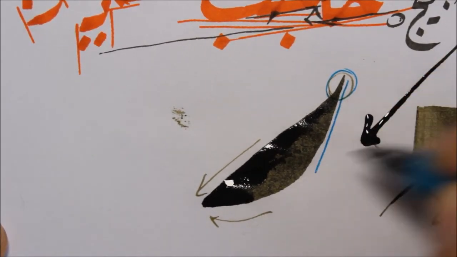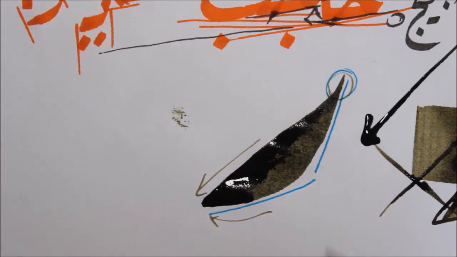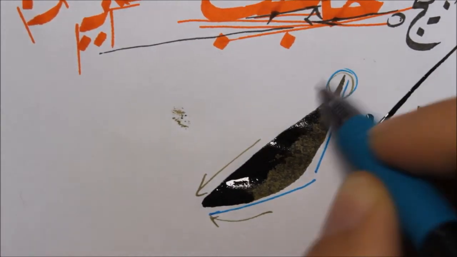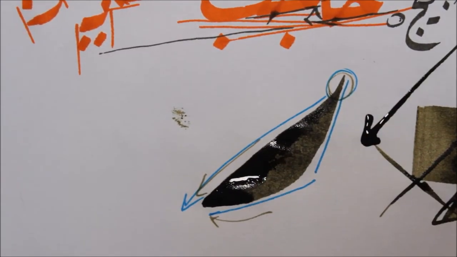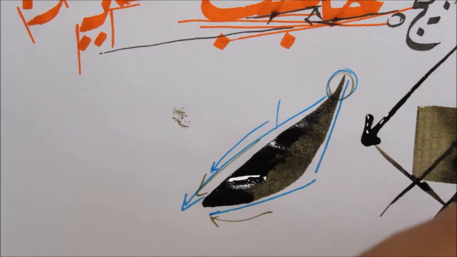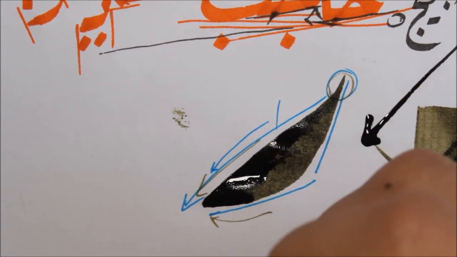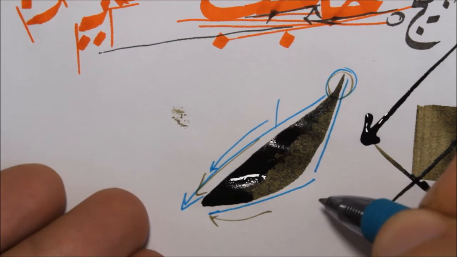Here we have a thick and relatively straighter part. Meanwhile here we have this pointing downward. It's like a leaf. At the end, when we rotate the pen, the upper joins the lower with a nice curvy bend.